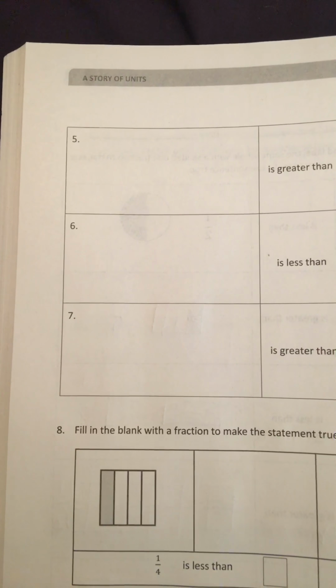Okay, if you flip it over, there are 3 more over here. They're just reversed around. So this time you're filling in the blank right here. So I'm going to do number 5, and then I'm going to leave you on your own to try 6 and 7 and 8. 8 is kind of like the bonus one.